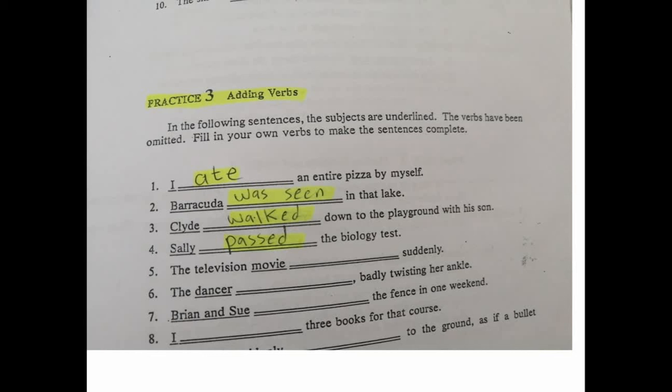Sally, the biology test, alhamdulillah. I want to be very optimistic, and I use the verb passed because I know that all students love to pass exams. So I don't want to be pessimistic and say Sally failed the biology test, although the verb works in this sentence, but I want something that makes you feel happy. So I chose passed the biology test.